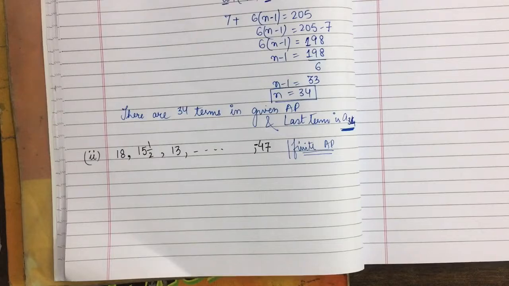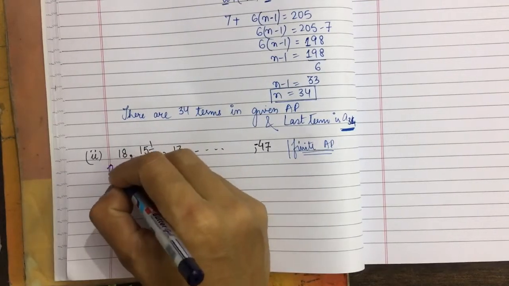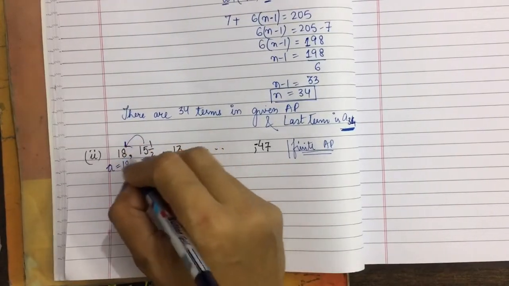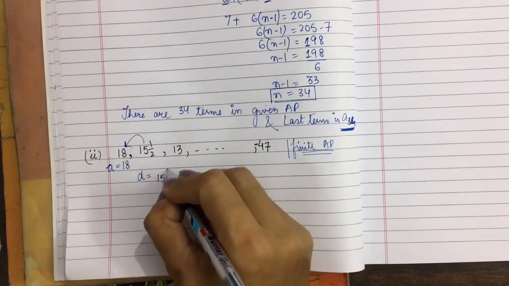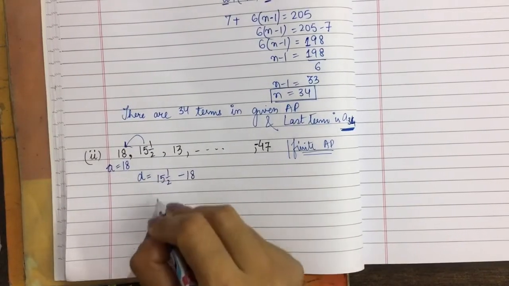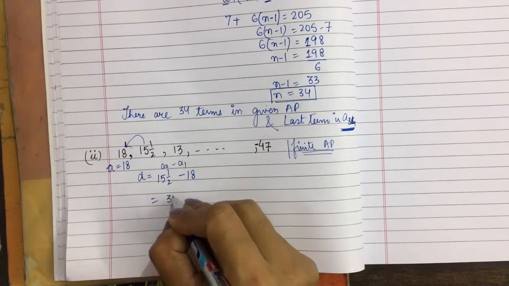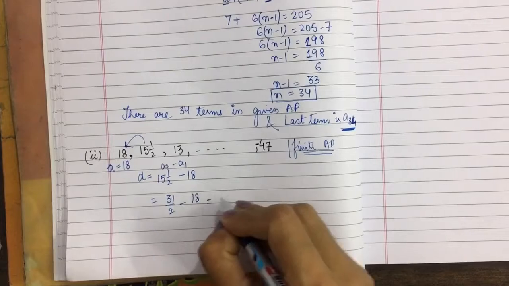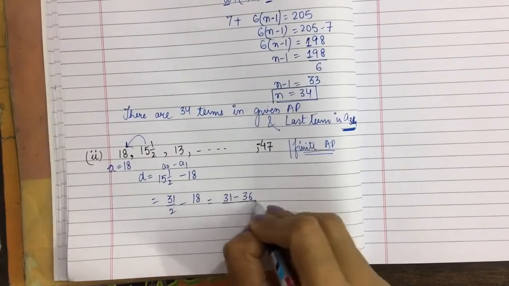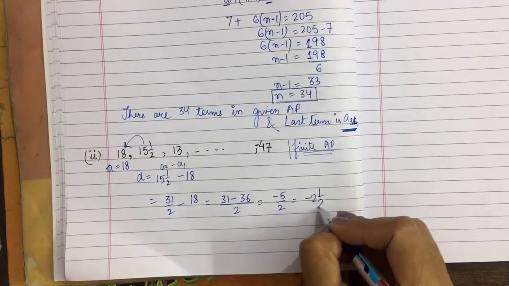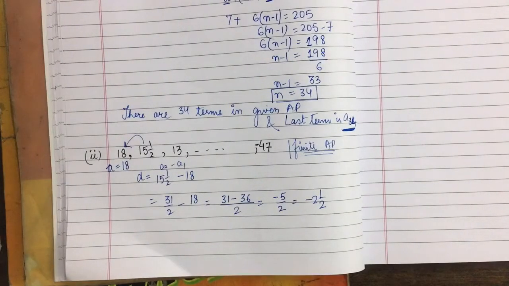So again, first of all, we are going to write down the value of a and d. The first term here is 18 and the common difference can be obtained by subtracting two terms in backwards order. So second minus the first term, this is a2 minus a1. So simplifying, this is minus 5 by 2. If you want, you can change it to mixed fraction. So this is the common difference for this arithmetic progression.